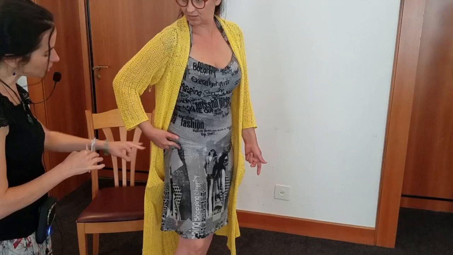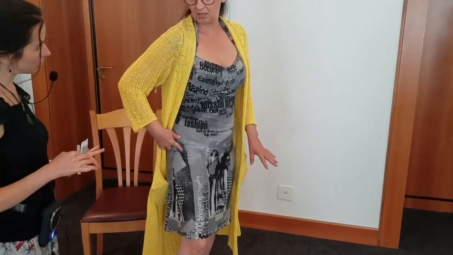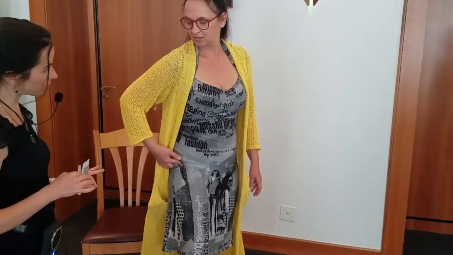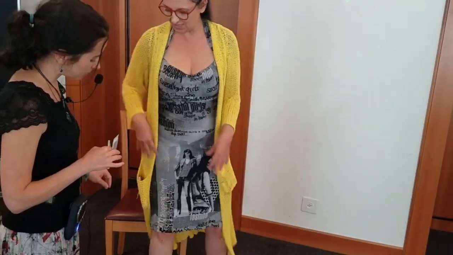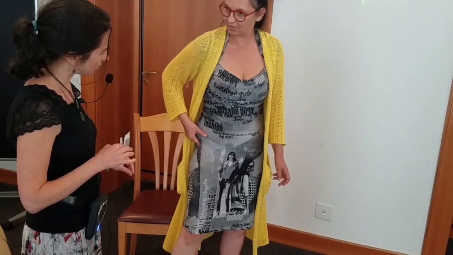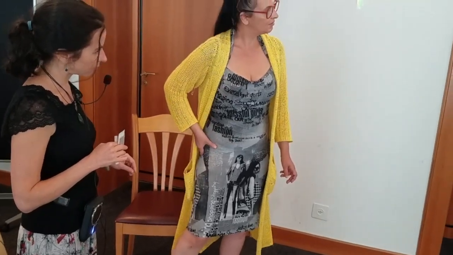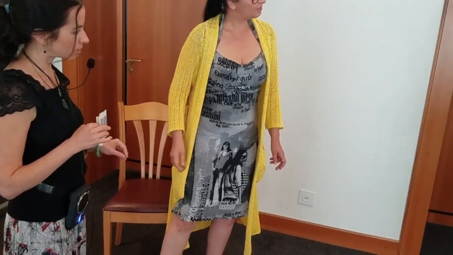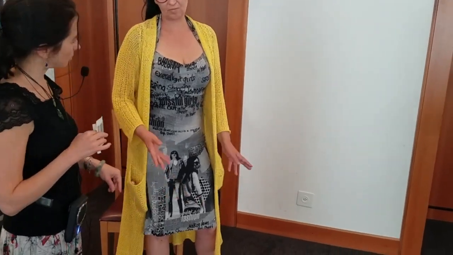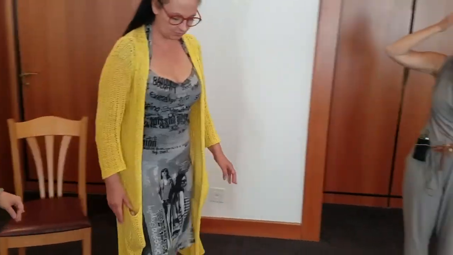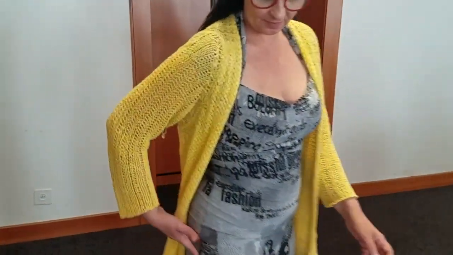Okay. How much is it when you don't move? 6. Okay, so if she doesn't move, it is 6. And when you move, und wenn du läufst, can try now. 7, 8. Then it gets a little higher, to 7 and 8.